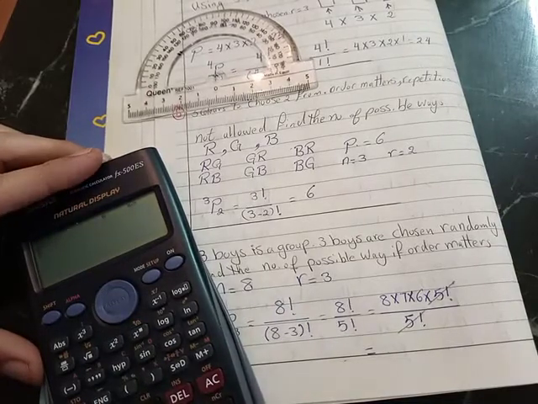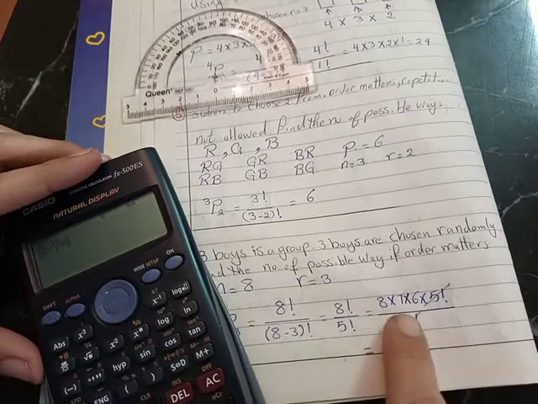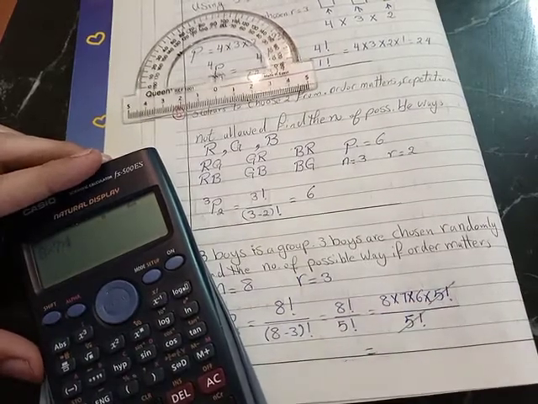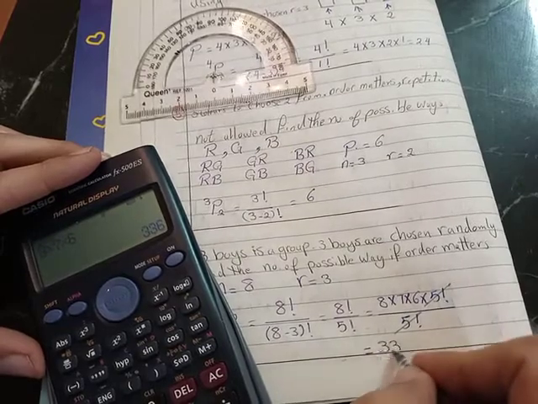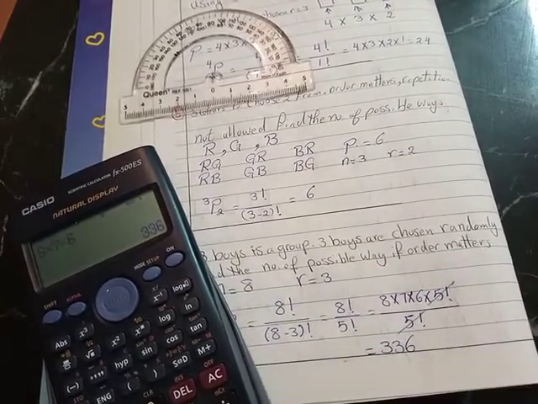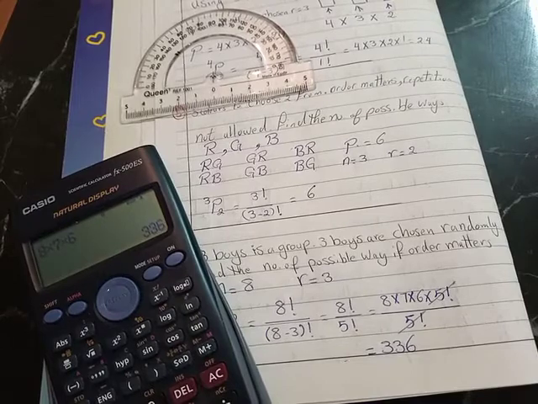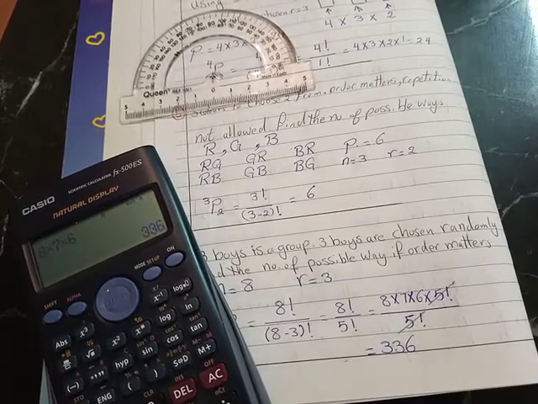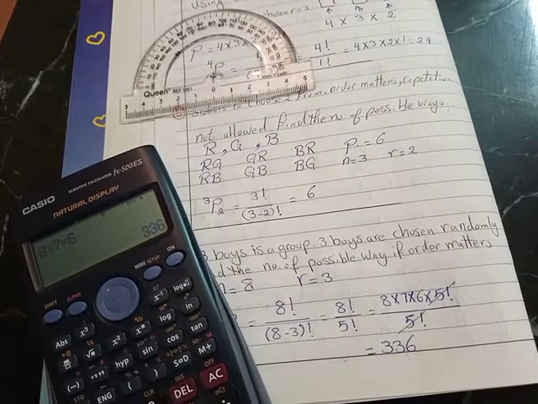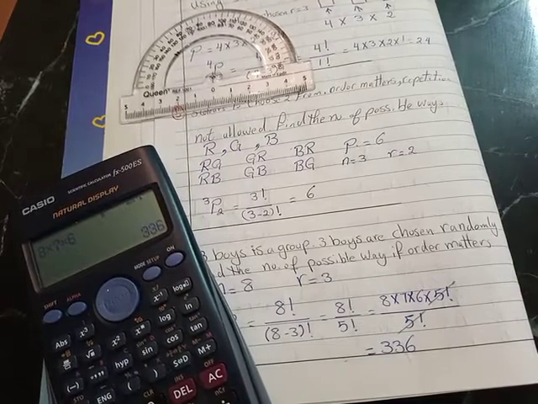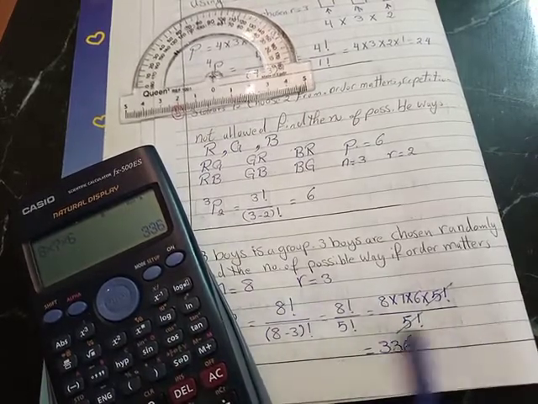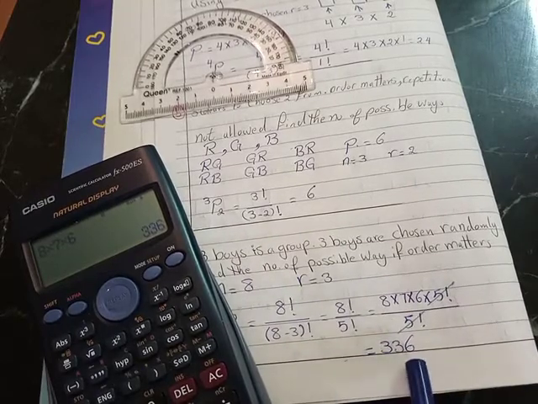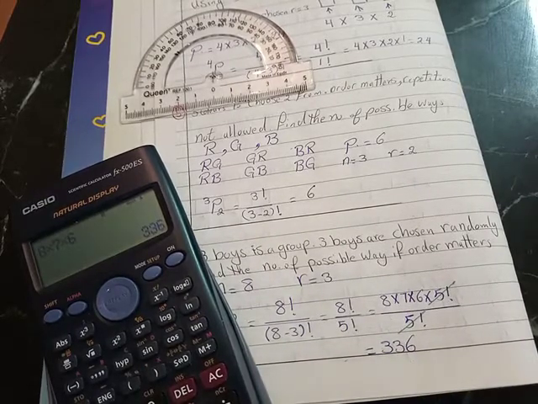8 times 7 is 56, and then 56 times 6. The answer will be 336. Of course, that's a big number. If you want to try, you will have to try many. You can take 2 pages to do that. So the rule made it in 1 line only. Okay, so we have 336 ways to choose from.